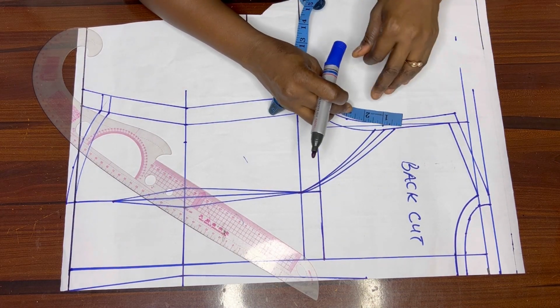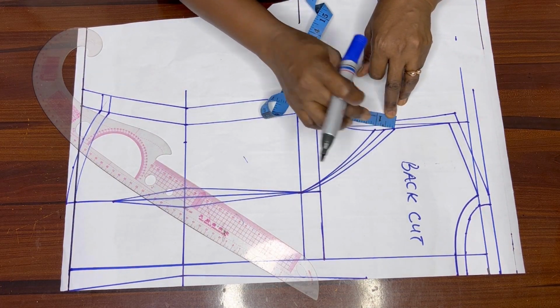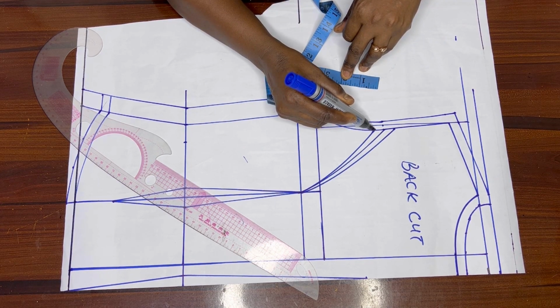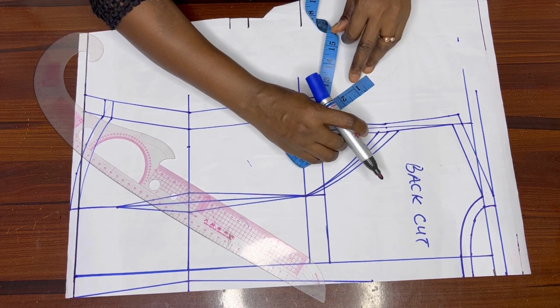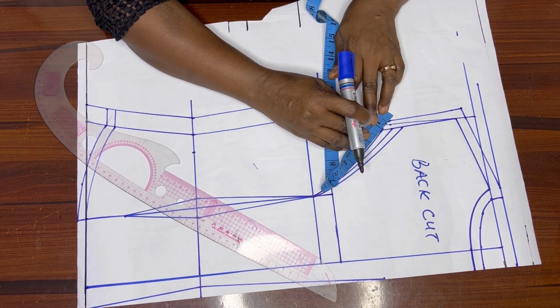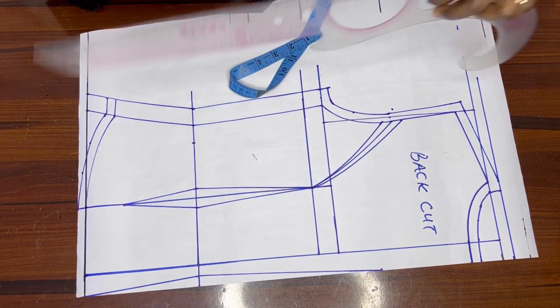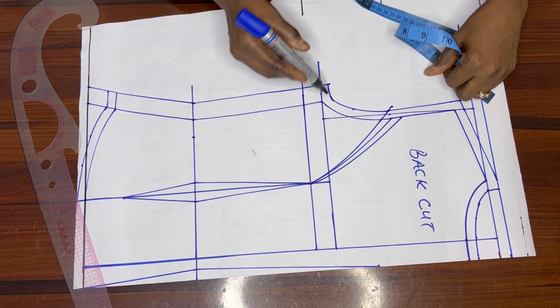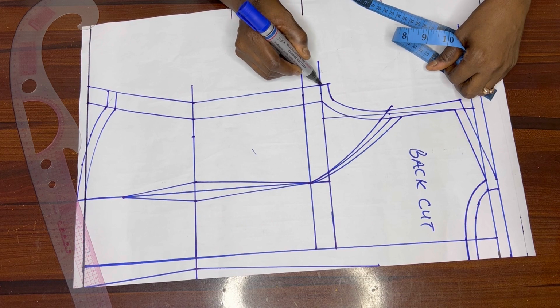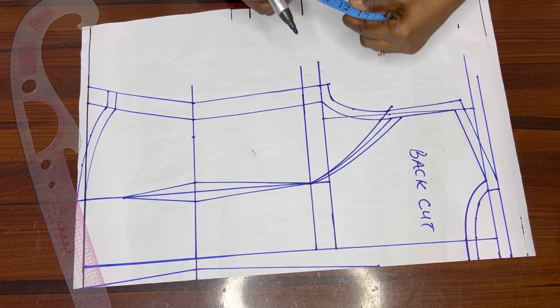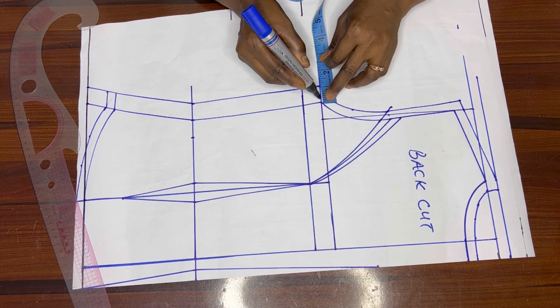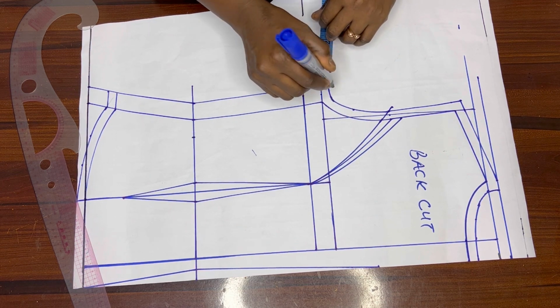Then this which you are having here, 1 inch, 1/2 inch, making 1 inch. So you extend this one from here. You extend it with 1 inch now, just this way. So this 1 inch is what is returned here now. After your measurement, this 1 inch will be returned here to create a new armhole.